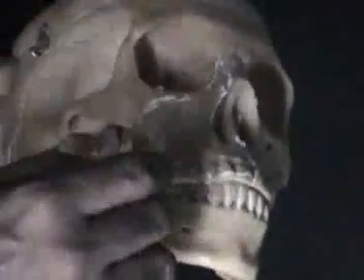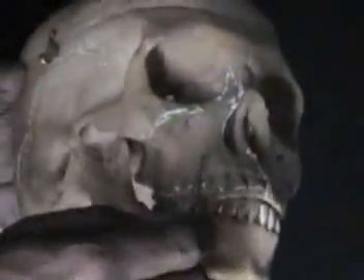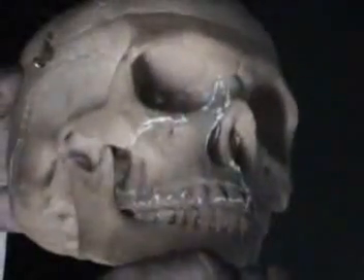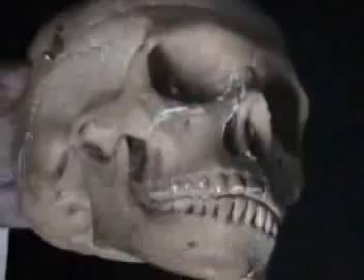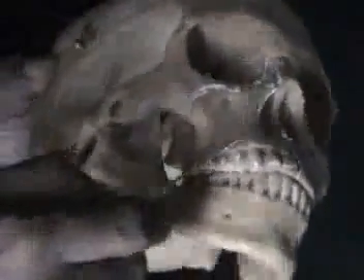The maxilla is the bone of the upper jaw. It has left and right sides, which are fused at the middle. It is next in size to the mandible in the whole skull. It forms the major part of the roof of the buccal cavity, assisted by the palatine bone posteriorly.